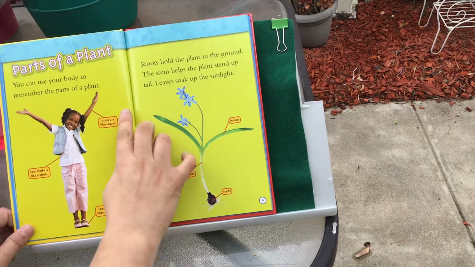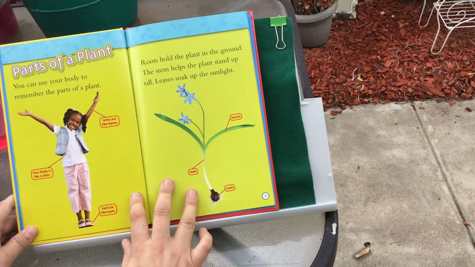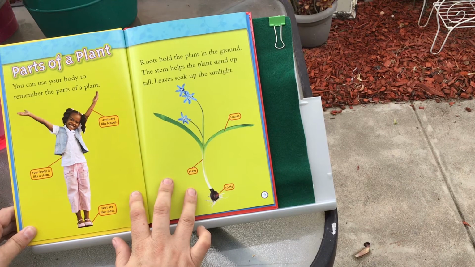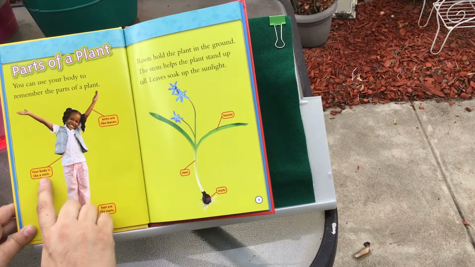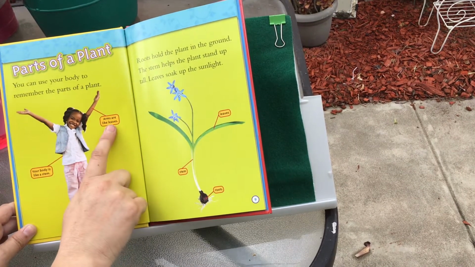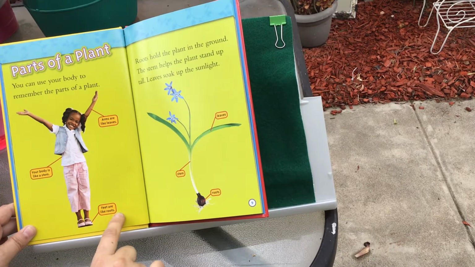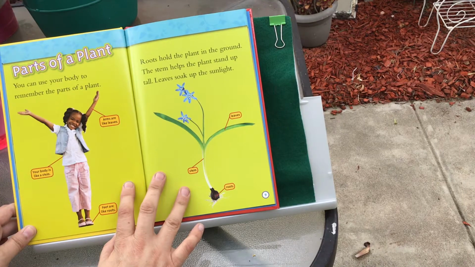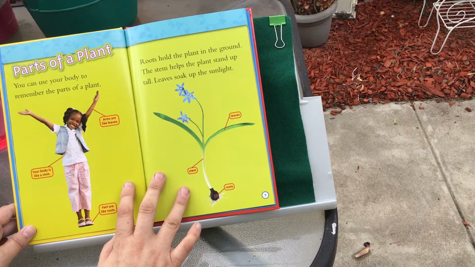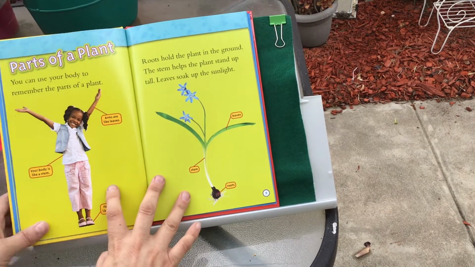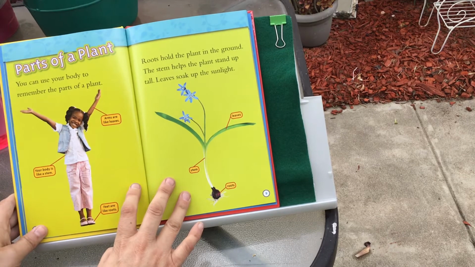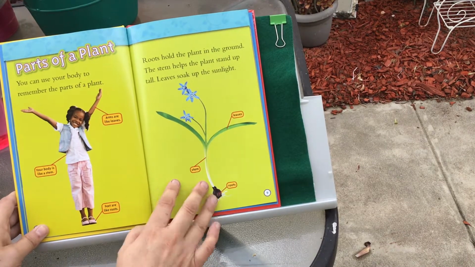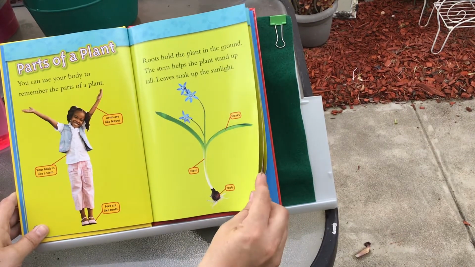Parts of a plant. Remember, friends, we talked about the parts of the plants and we showed you a diagram of them. Your body is like the stem. Your arms are like the leaves and feet are like roots. Roots hold the plants in the ground. The stem helps the plant grow up tall. Just like the beans, remember? The roots were on the bottom and the bean was on the top when it rooted.